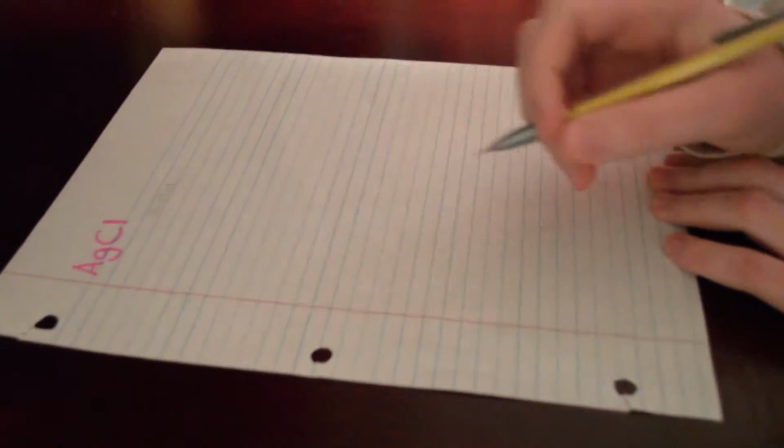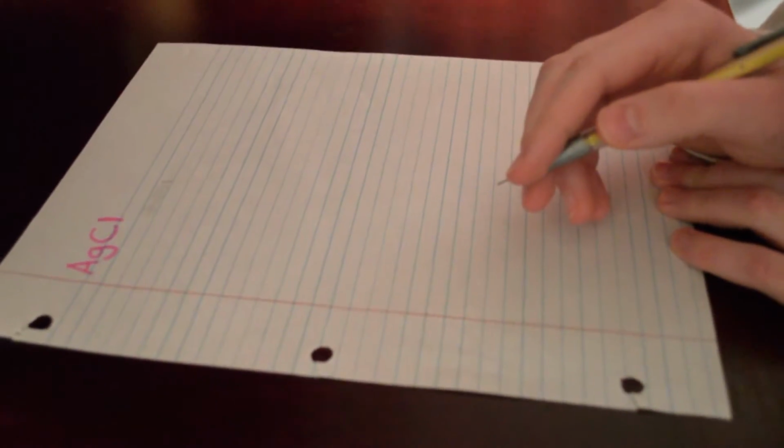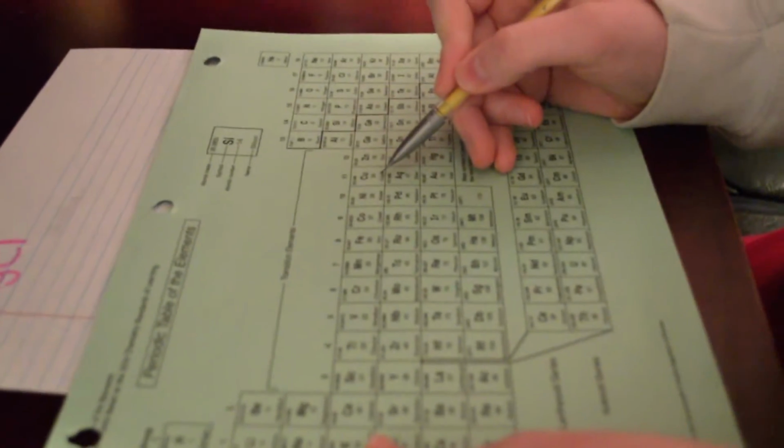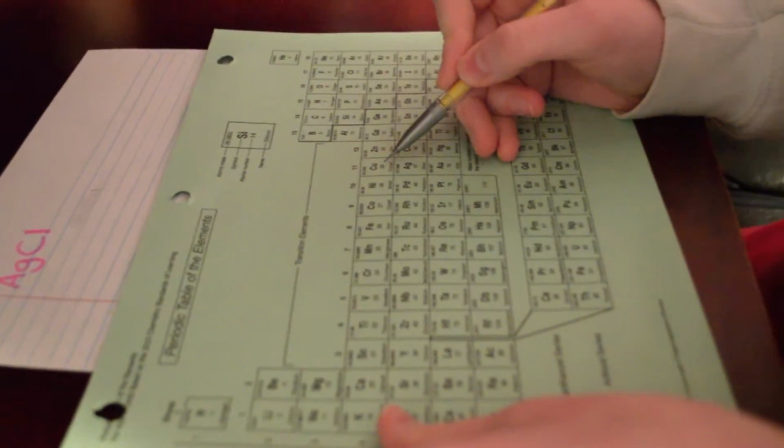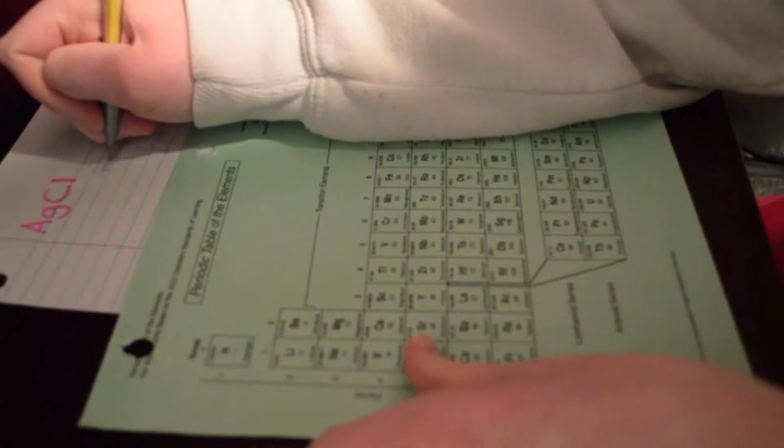Today we are going to name the chemical compound AgCl. The first thing we must do is determine whether this is ionic or covalent. If we look at silver, it is in group 11. This means it is a transitional element. It is on the left side, and therefore it is a metal.